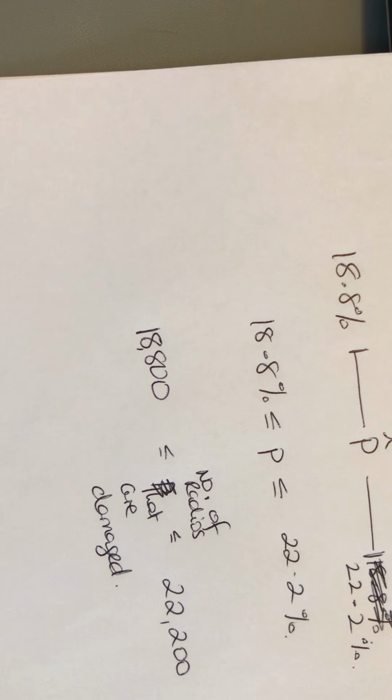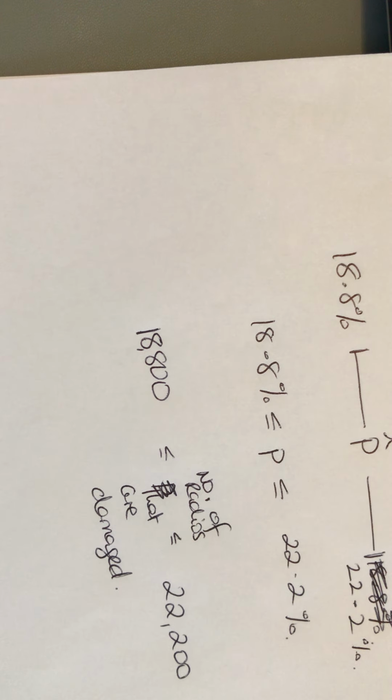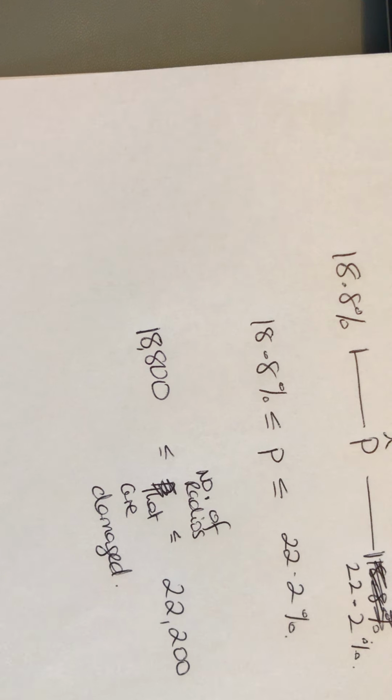I reckon it'd be worth looking at maybe page 150.